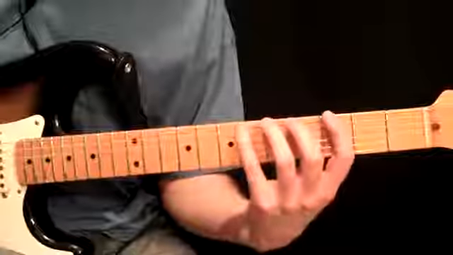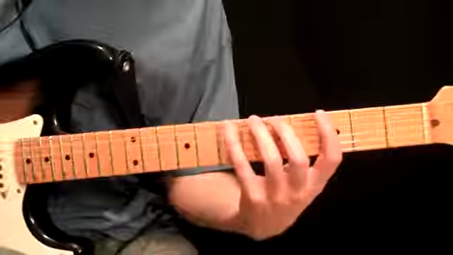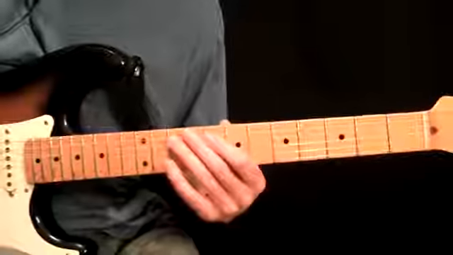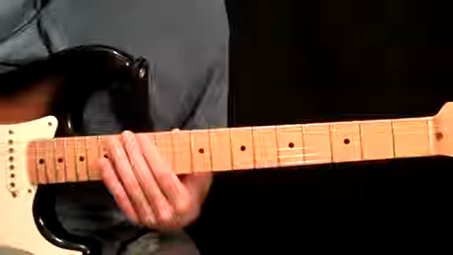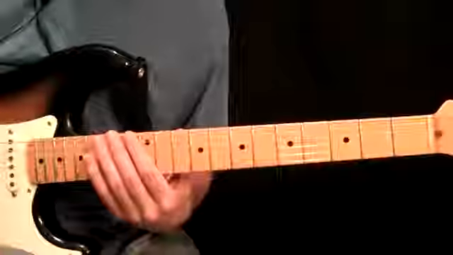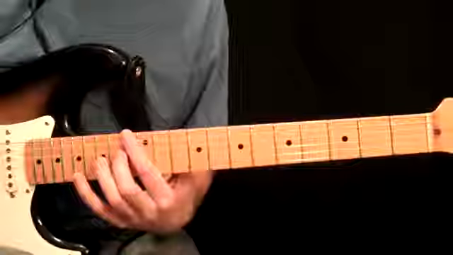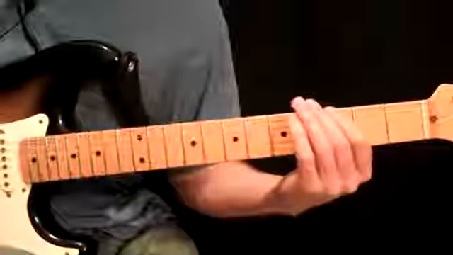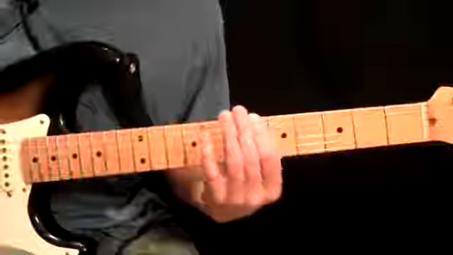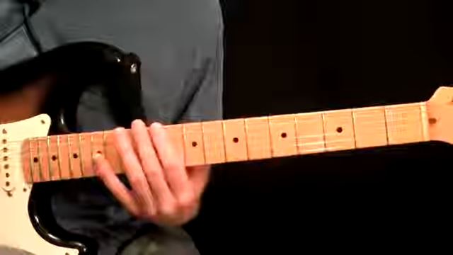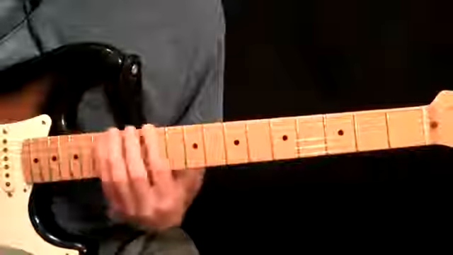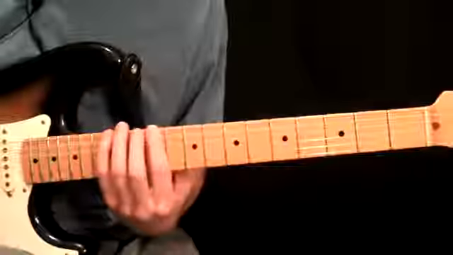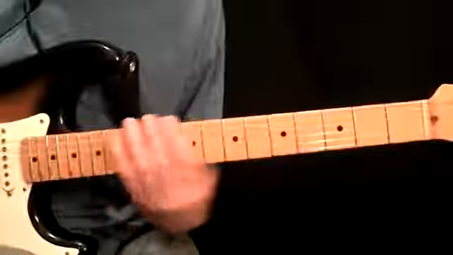Now the difference between natural minor and harmonic minor is only one note. You take the last note in the scale, the 7th note, which in this case was an F, and you raise it a half step to an F sharp. So now we have this. We have an augmented second interval between this E flat and this F sharp.